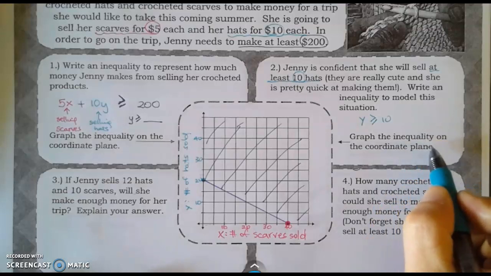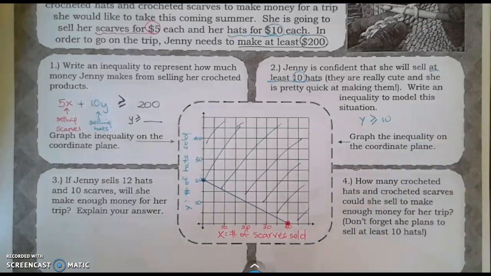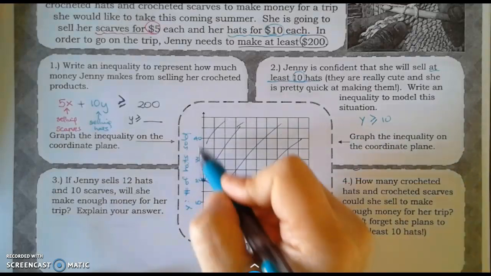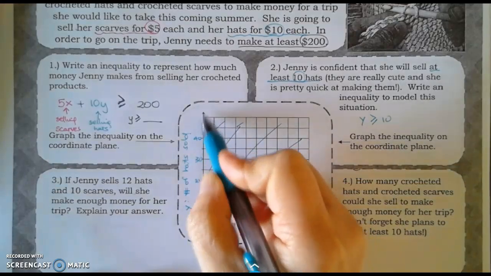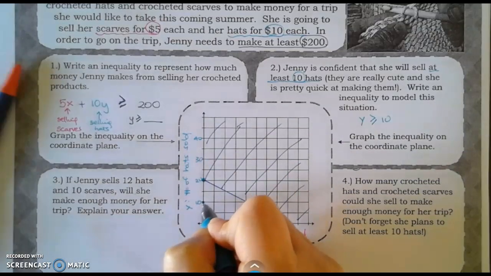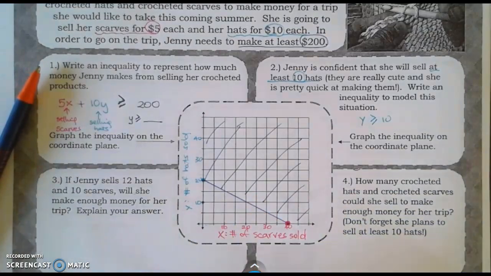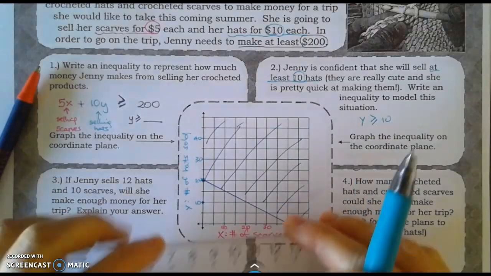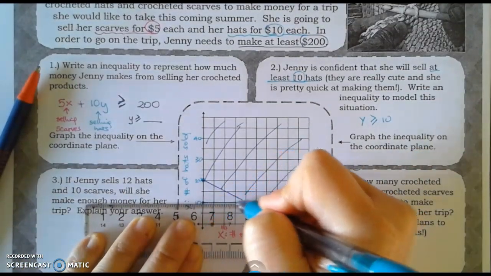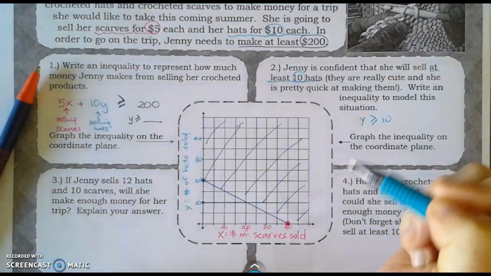So then graph the inequality on the coordinate plane. To do that, let's find my Y. This is Y. That means you go to the Y-axis and find where Y is equal to 10. Y equals 10 is right here. From here, you're drawing a perpendicular line to that point. You can't draw a vertical line because that's going to be the Y-axis. It's going to be the perpendicular line, looking like this, and it's going to be a solid line.